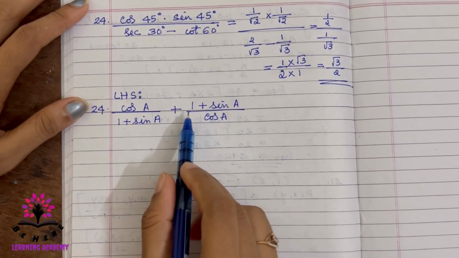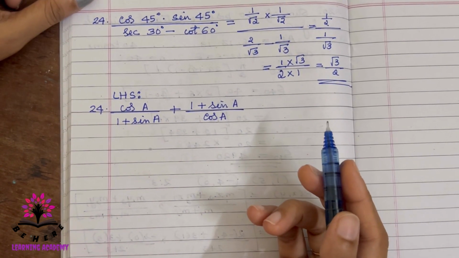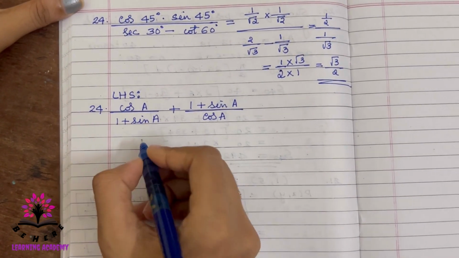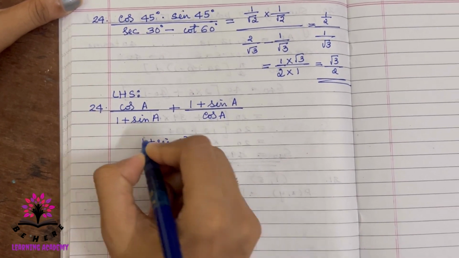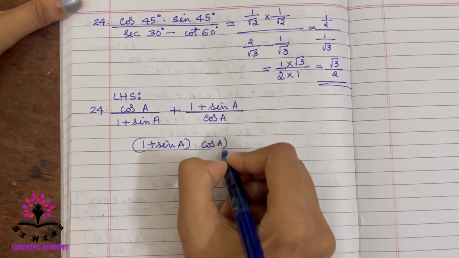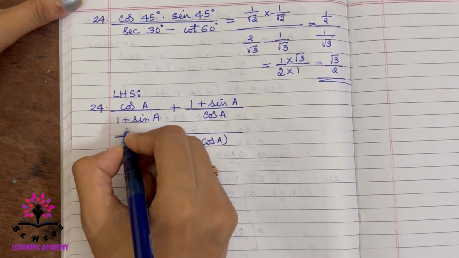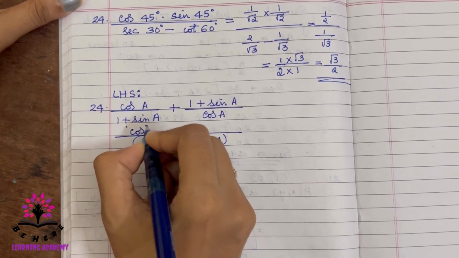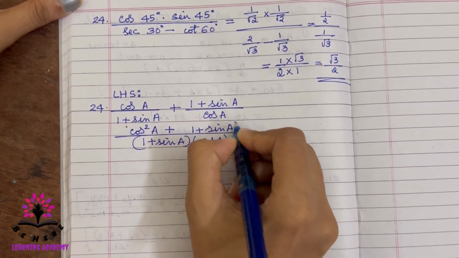24th question, there was one more. First let us take the left hand side and prove that it is equal to the right hand side. First let us take the LCM here. LCM will be (1 plus sin A) multiplied by cos A. So here I will get cos square A plus (1 plus sin A) whole square.